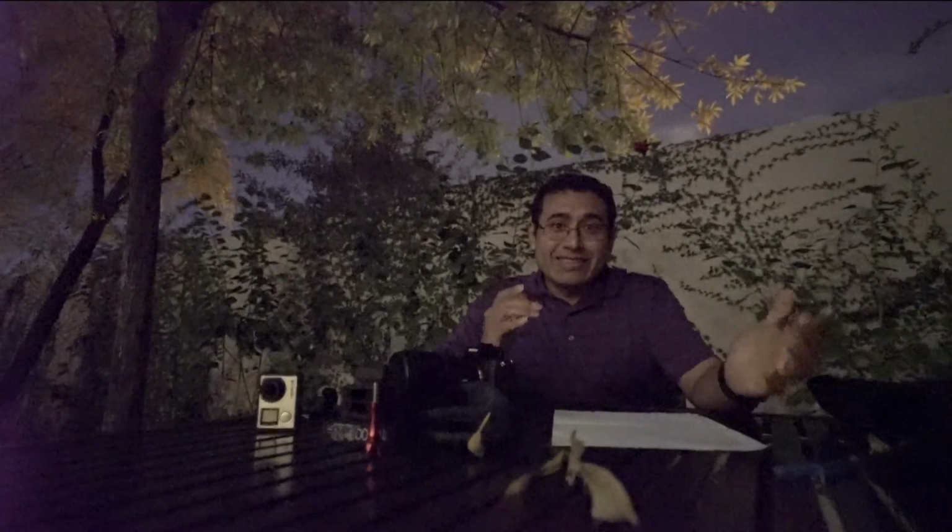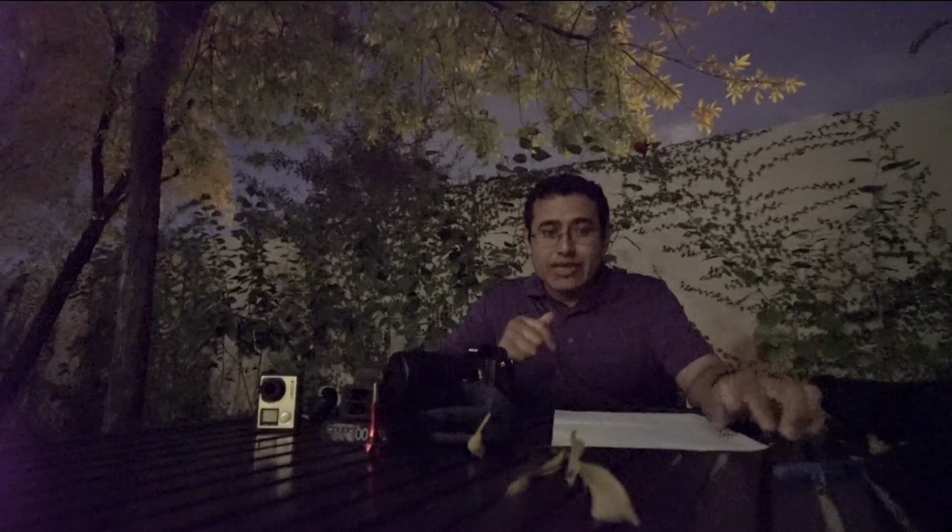Whatever the setting is, you guys could definitely enjoy this camera. Anyone that needs to shoot low light, this is the camera for you.